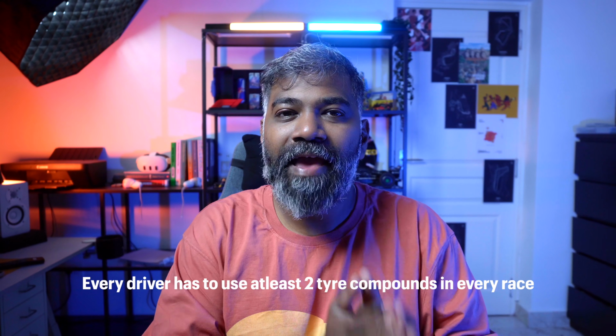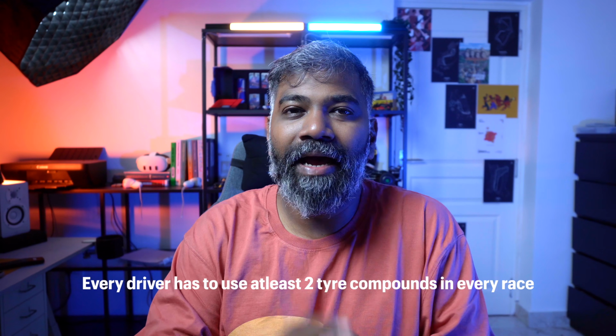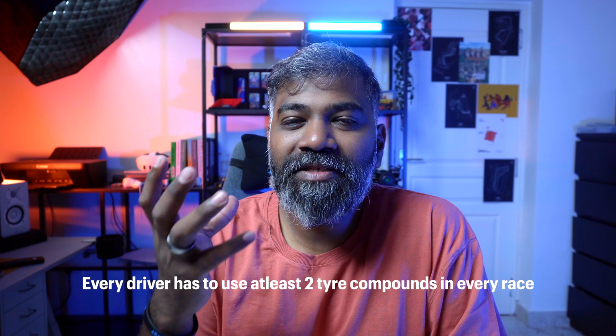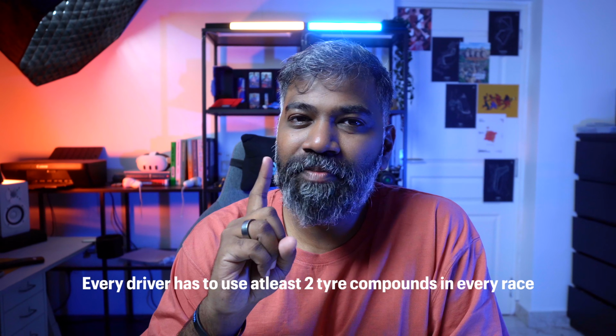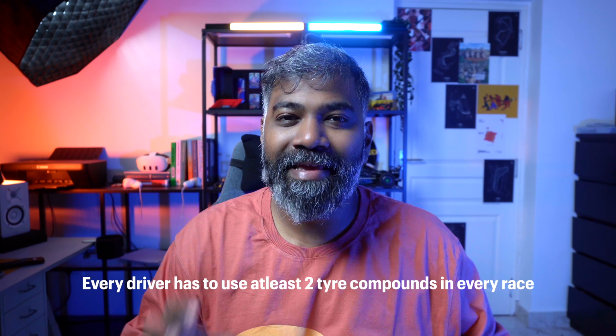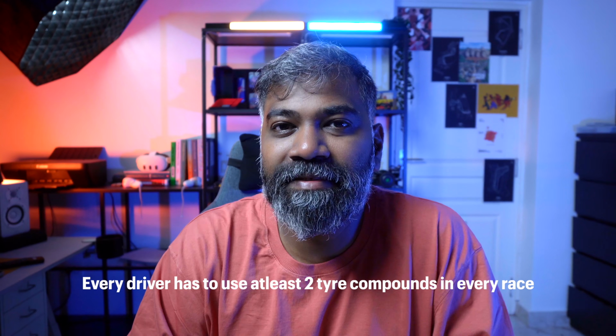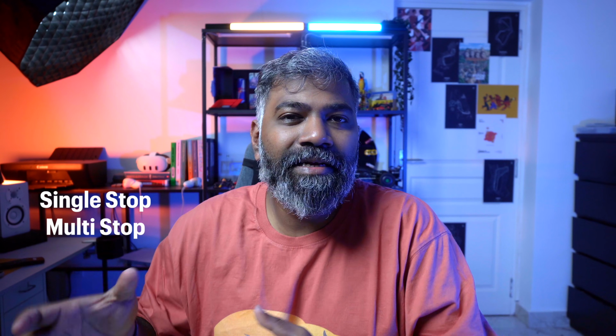There is one important rule in every Formula One race at the moment: every driver has to use at least 2 sets of compounds in every race, which effectively means every driver has to pit at least once, and has to use 2 different compounds of tires in a single race. Now that we've gotten all of this information out of the way, let's start talking strategies. The 2 most popular strategies in a Formula One race are the single stop and the multi-stop strategy.